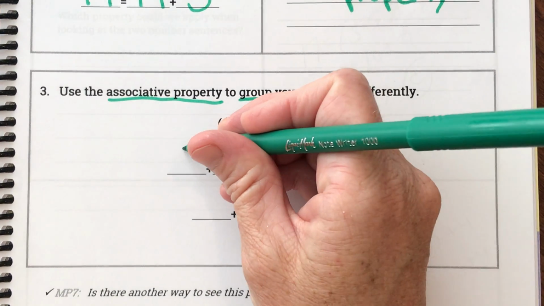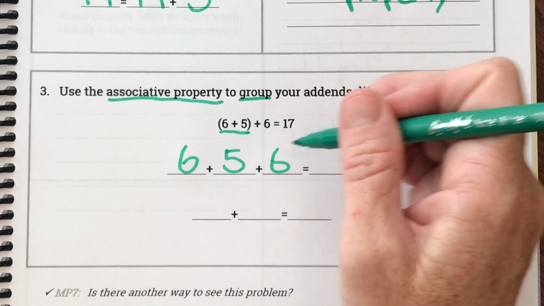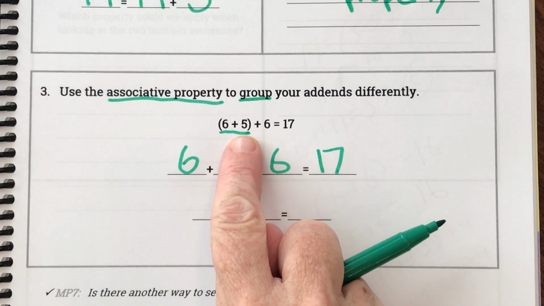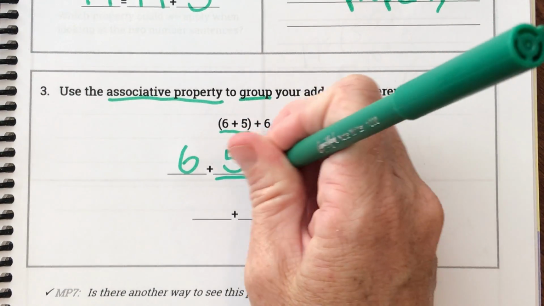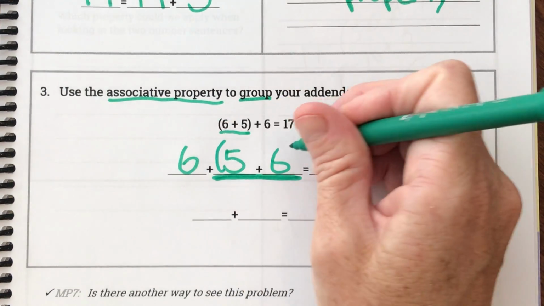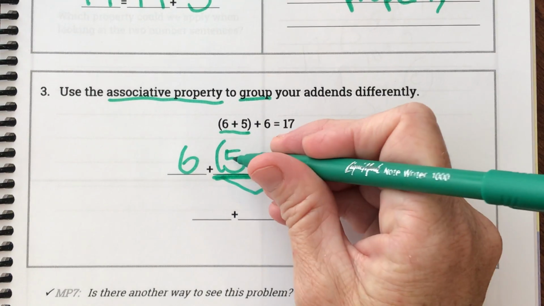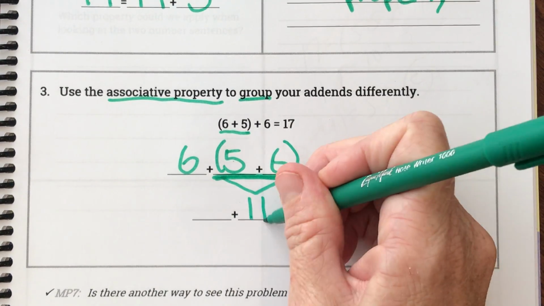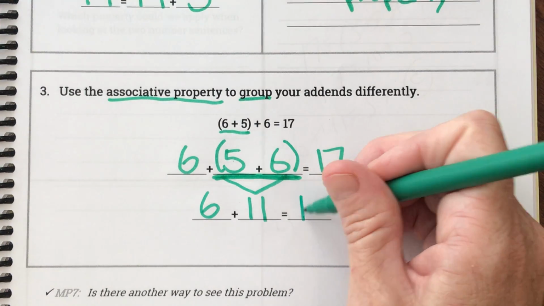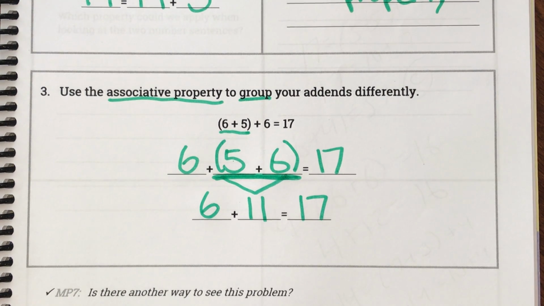Okay, so let's write our equation first. Our 3 addends are 6, 5, and 6, and our sum is 17. Okay, since they grouped the first 2, let's group the second 2. And we're going to show we grouped them by putting parentheses. Okay, so we have 5 plus 6 equals 11. And then we have a 6 there. So 6 plus 11 is 17. So we're still getting the same answer even though we grouped them differently.